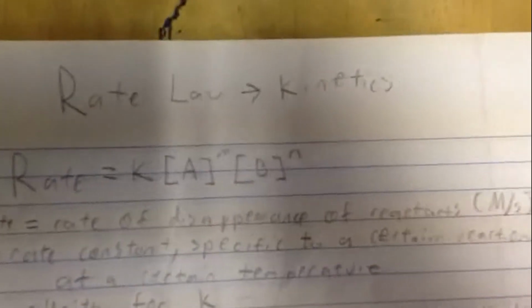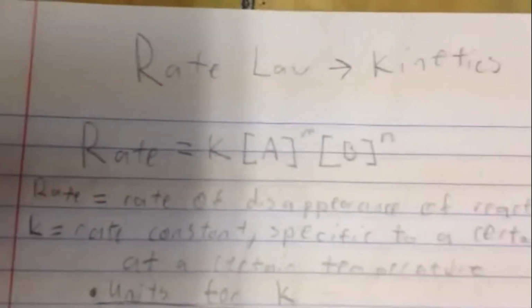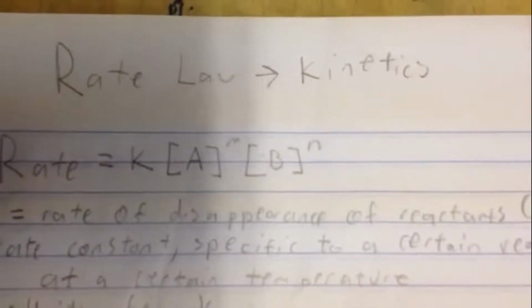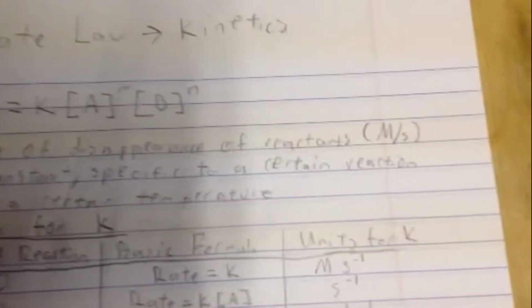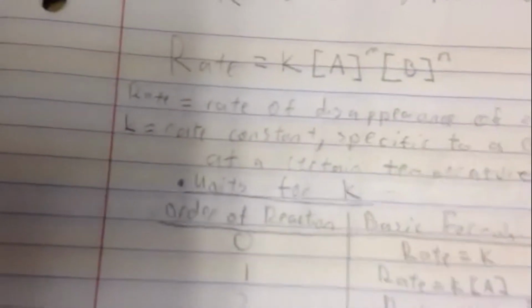Rate law is the rate at which a reaction occurs, and it's expressed with this equation right here. Rate equals K, the concentration of A to the M, concentration of B to the N. The rate is the rate of disappearance of reactants, and the units for that is molarity per second.